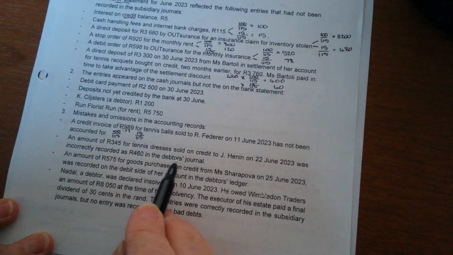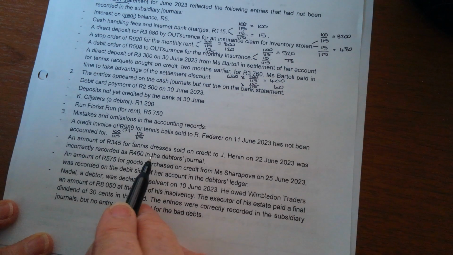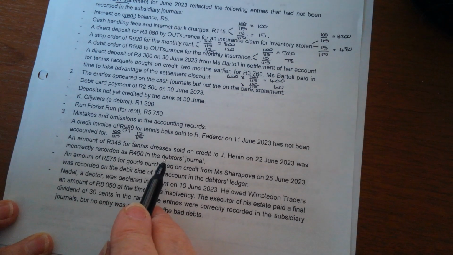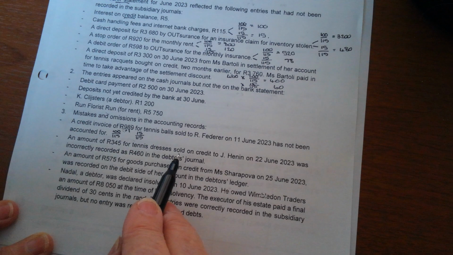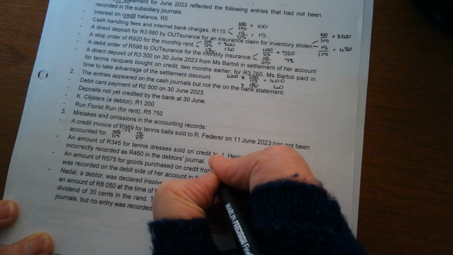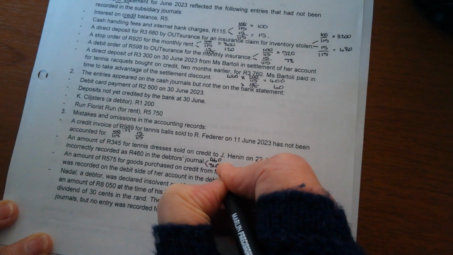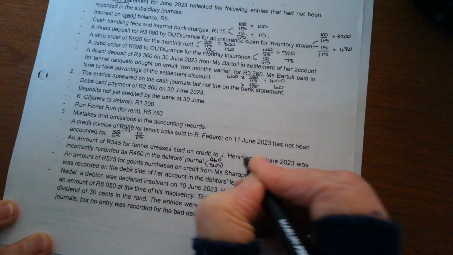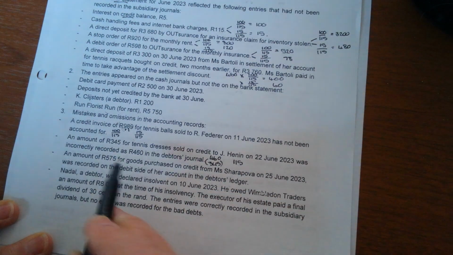An amount of 345 for tennis dresses sold on the 22nd of June was incorrectly recorded as 460 in the debtors journal. So if we make a mistake in the debtors journal, it means that we will transfer that incorrect amount to the person's account, and our total will also be wrong. So this entry must be recorded in the debtors control account and individual account. So we must determine what is the mistake. So take the 460 and subtract the 345 from it. So that gives me a difference of 115 rand.